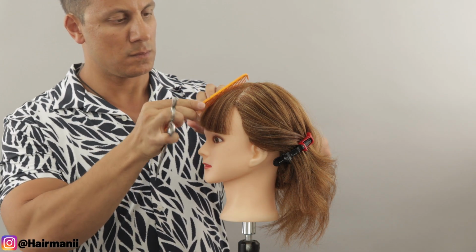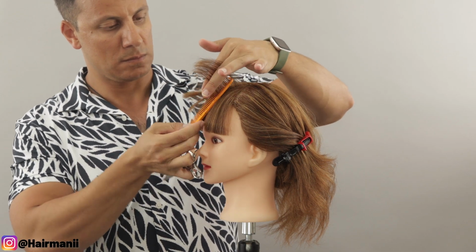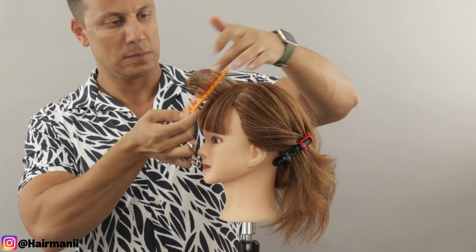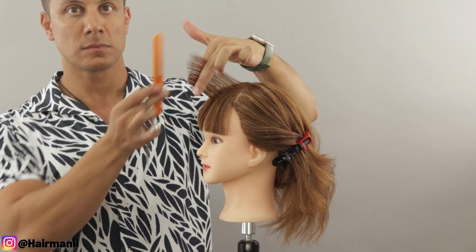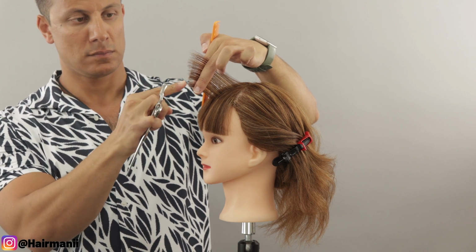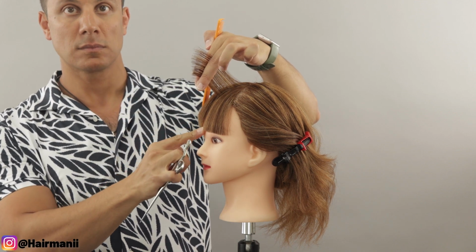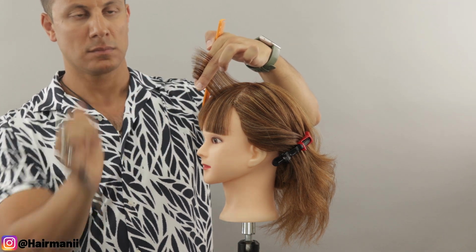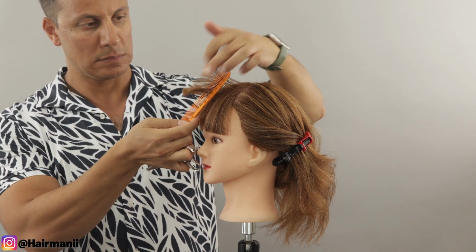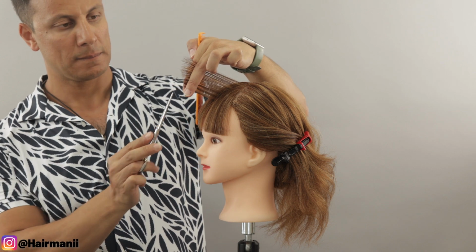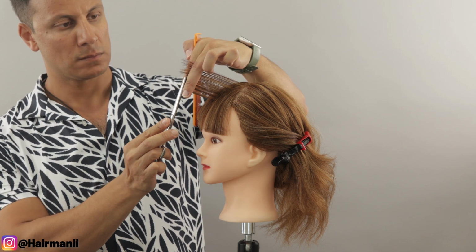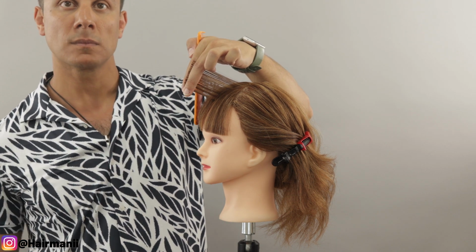Okay guys, now as you see here, I'm showing from the profile so you can see exactly my elevation. So if you see here, this is my guideline. You see this little piece? This is the guideline. We are not going to touch this part. Why? Because we're going to keep the density high on the hairline. My elevation is medium and this is my guideline, and here we go.